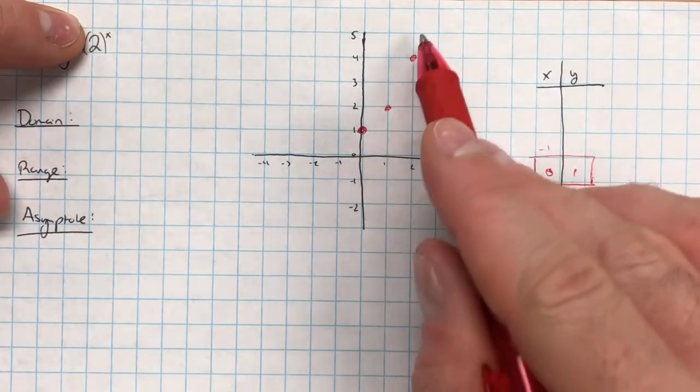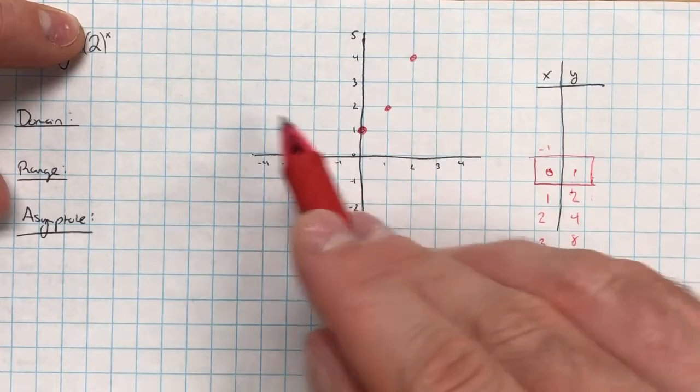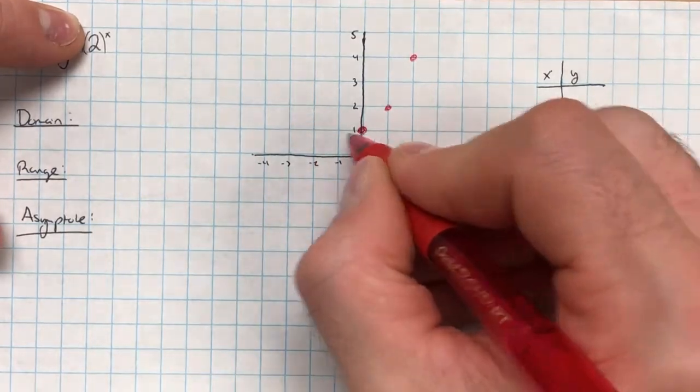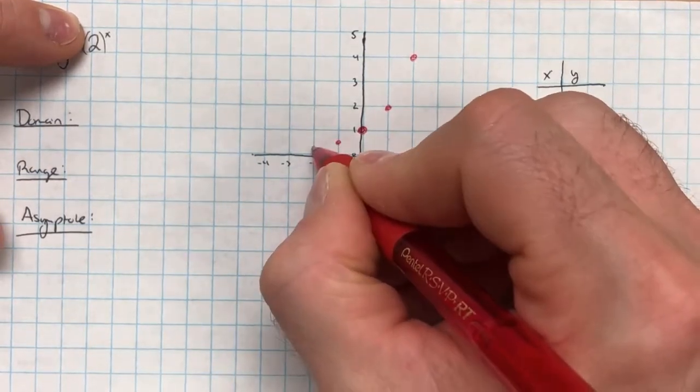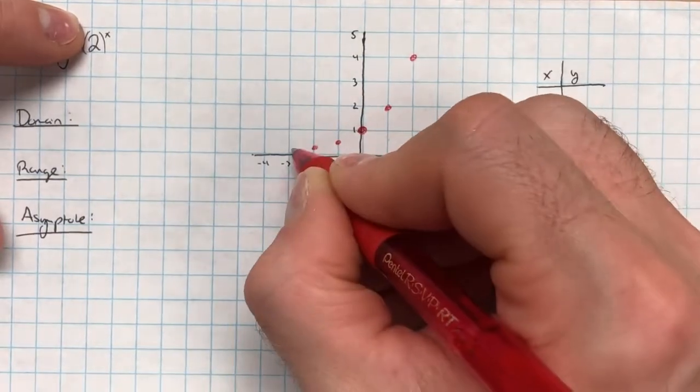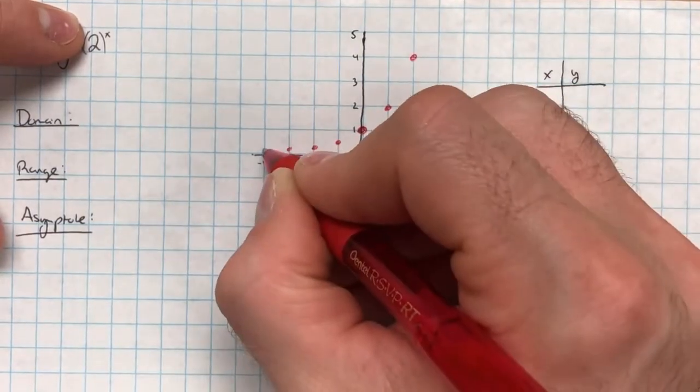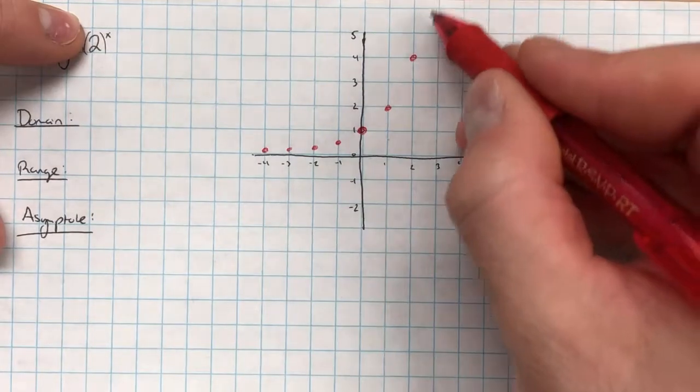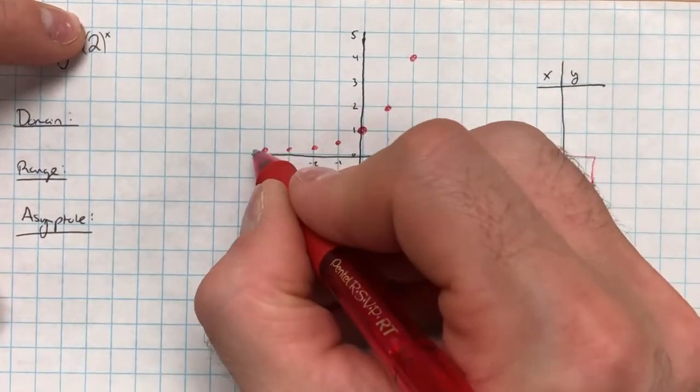Now if I'm doubling going in this direction, I'm going to cut in half going in the leftward direction. So half of 1 is a half, half of a half is a fourth, half of a fourth is an eighth, half of an eighth is a 16th. And it's going to slowly get closer and closer to this.